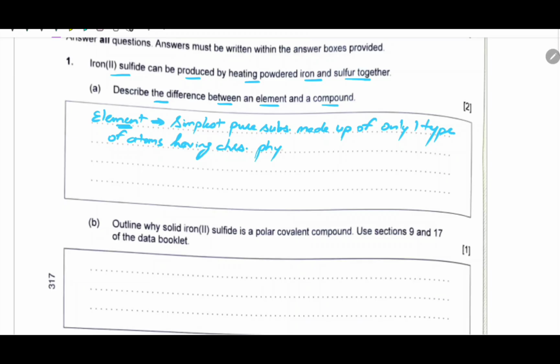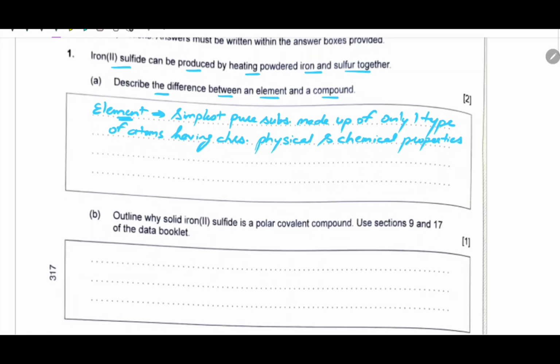Every element has its own characteristic physical and chemical properties, and it cannot be chemically broken down into simpler substances.